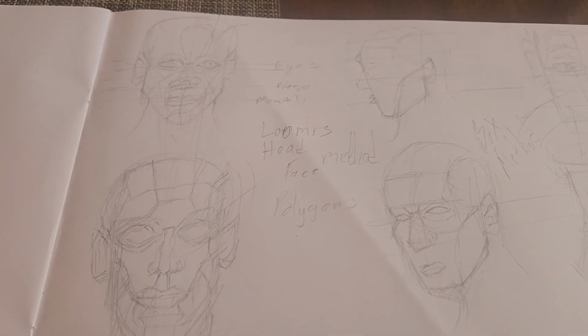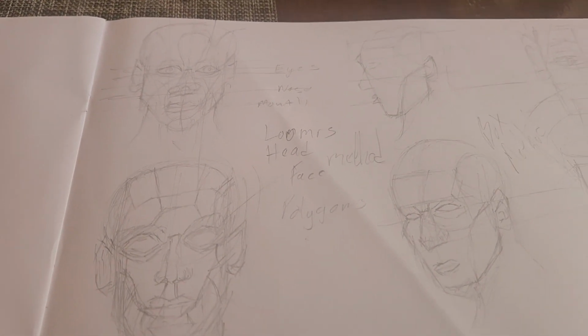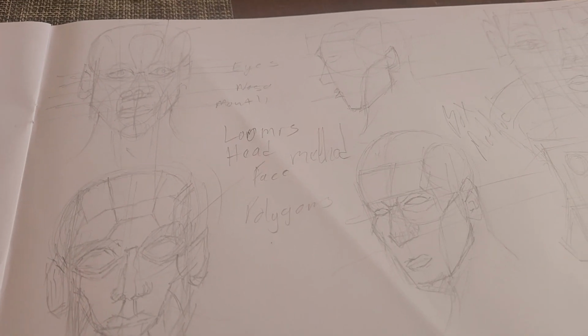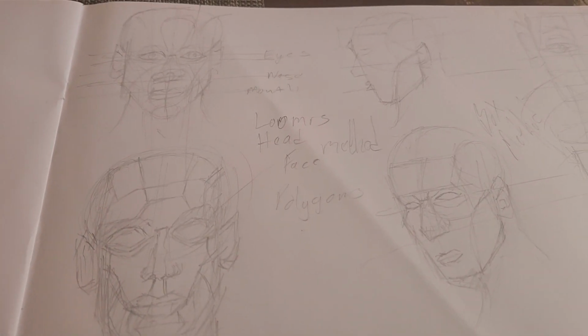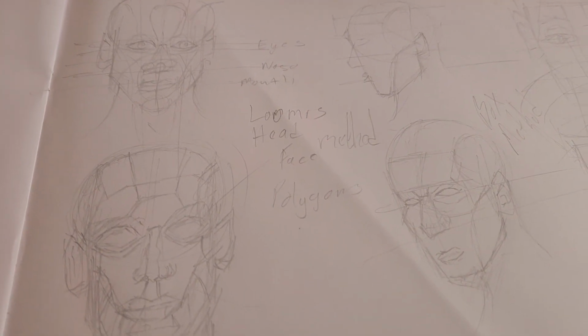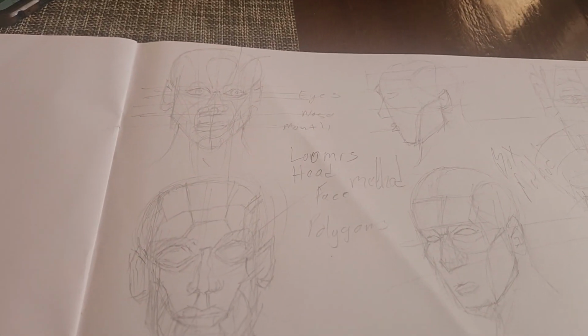Also, today we are going to learn about the Loomis head method and the box method. The box method is a bit more beginner friendly, and the Loomis method is a bit advanced. Today we are going to learn all of these methods in creating head shapes.